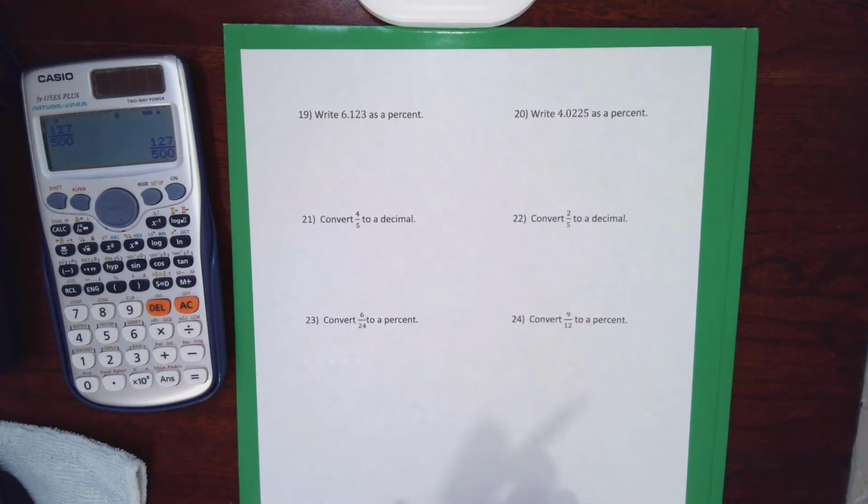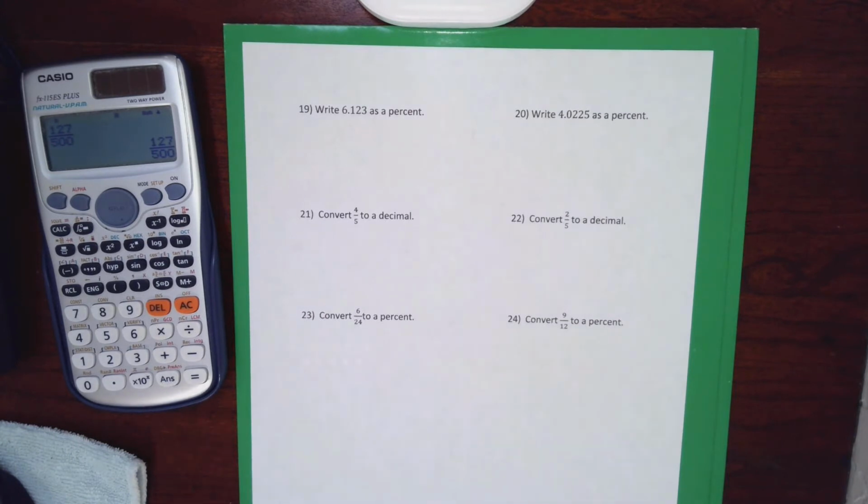So 19 and 20, super friendly. This is part 2 for section 1.8. To make a decimal into a percent, I move the decimal 2 places. To make a percent into a decimal, I move the decimal 2 places.